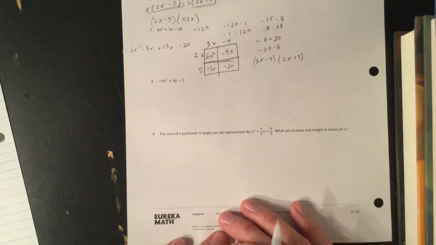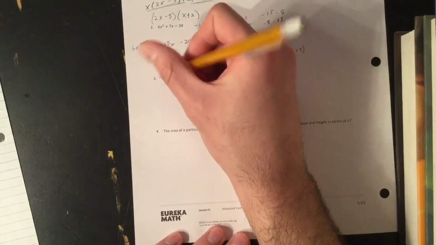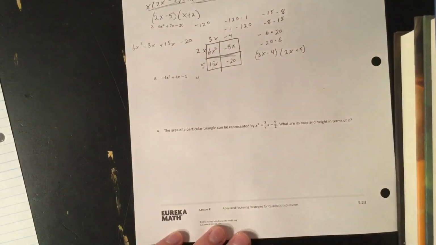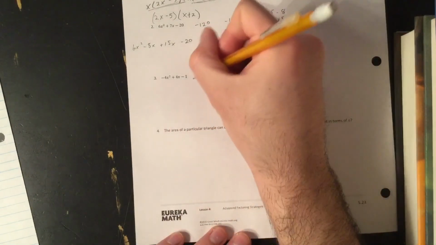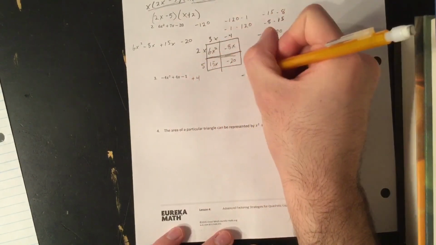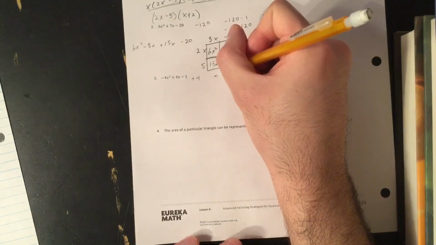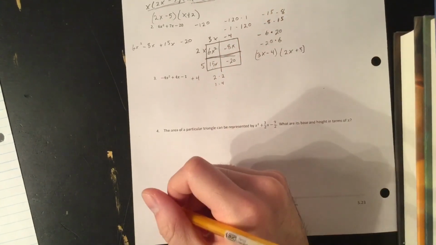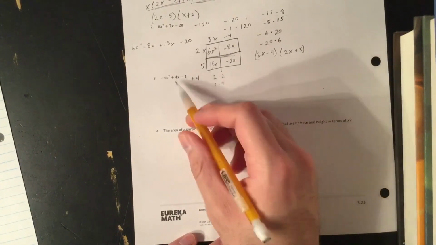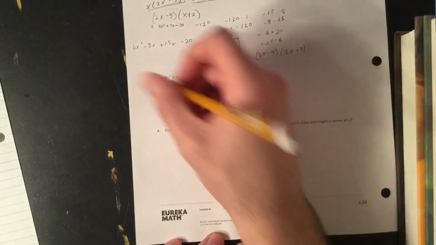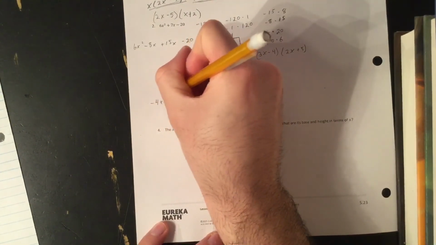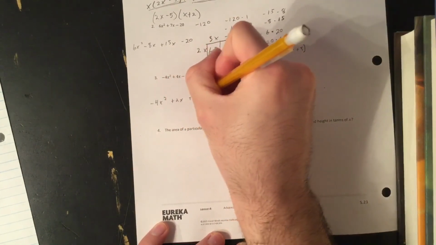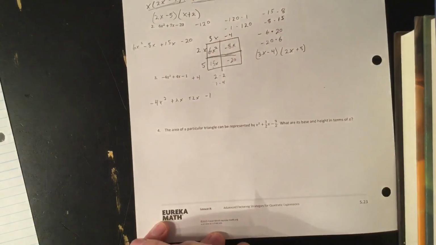So on to number 3. This one we have negative 4 times negative 1. So the correct one is 4, or our multiplied form. The only options we have are 2 times 2, 1 times 4. So which ones added up will give us 4? It's going to be this 2 times 2. So negative 4x squared plus 2x plus 2x minus 1.